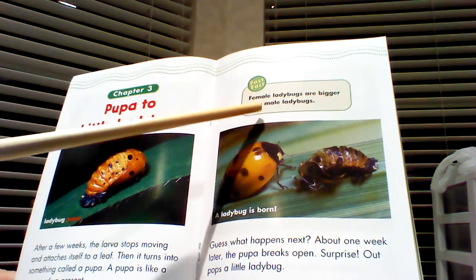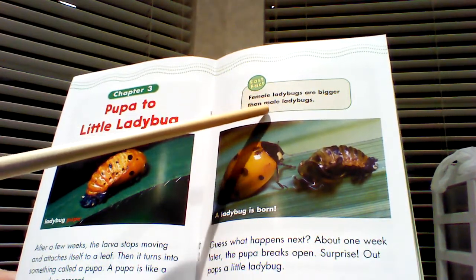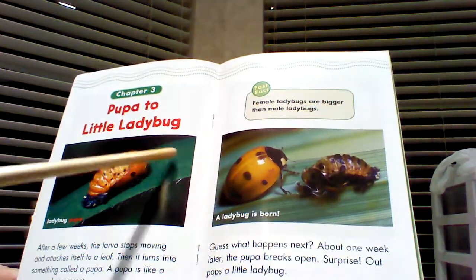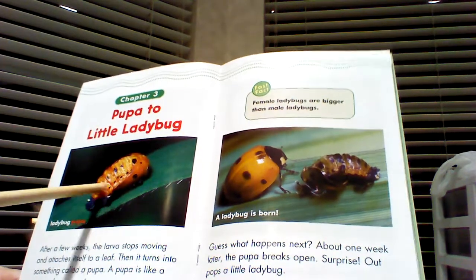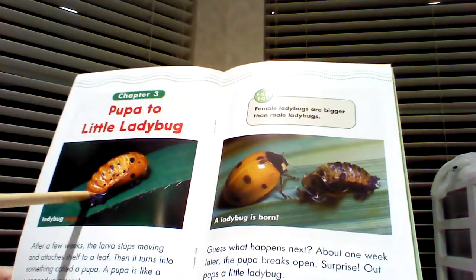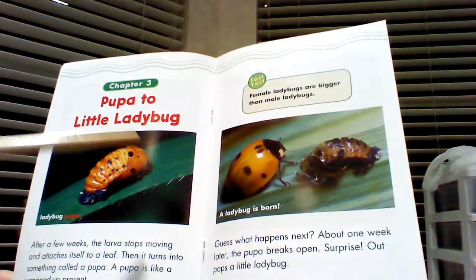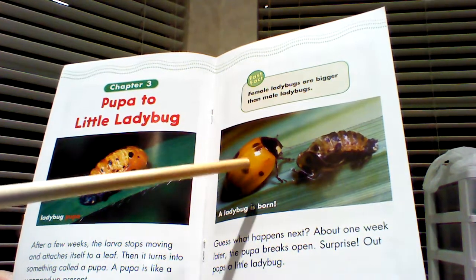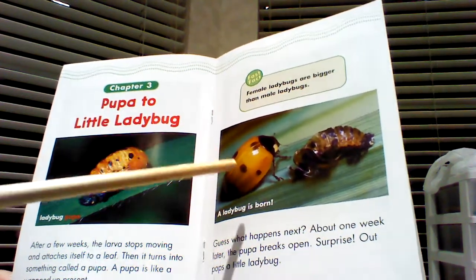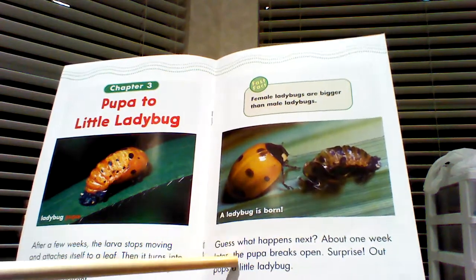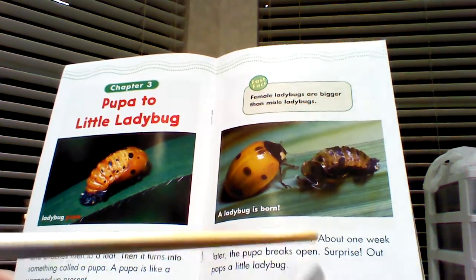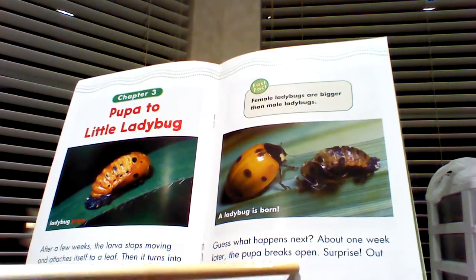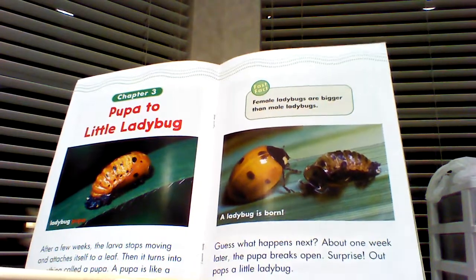Fast fact, female ladybugs are bigger than male ladybugs. A ladybug is born after they stay there, making themselves, having the metamorphosis. It changed a lot inside here, from larvae to pupa and then ladybug. Guess what happens next? About 1 week later, the pupa breaks open. Surprise! Up pops a little ladybug.